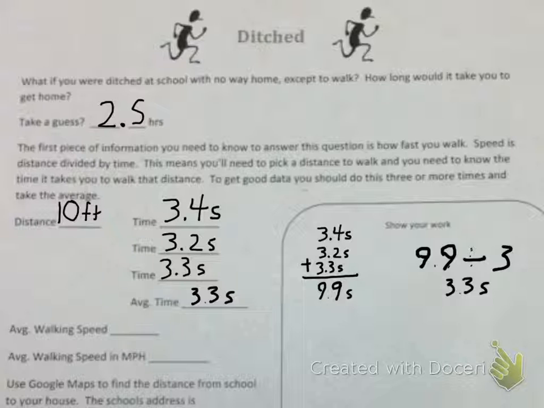Okay, and so now I need to find my average walking speed. I now have my distance, 10 feet, and my time, 3.3 seconds.